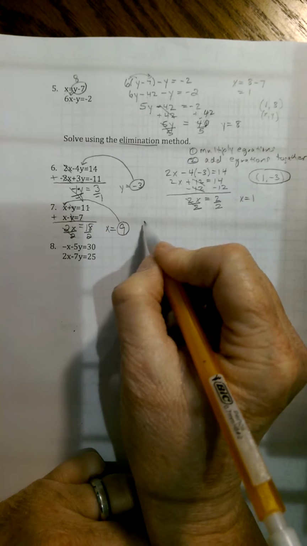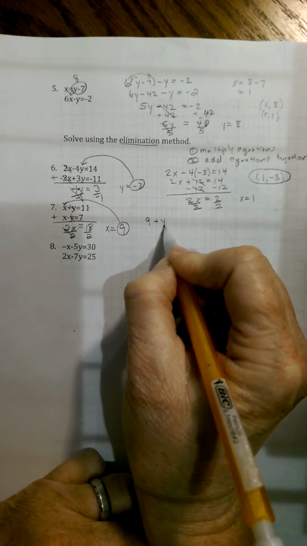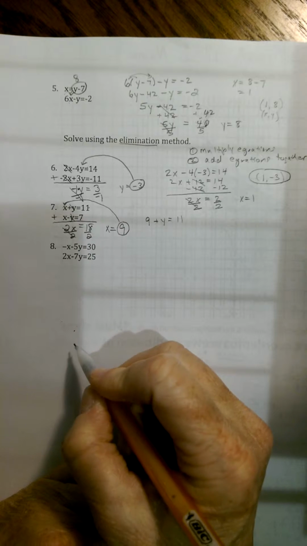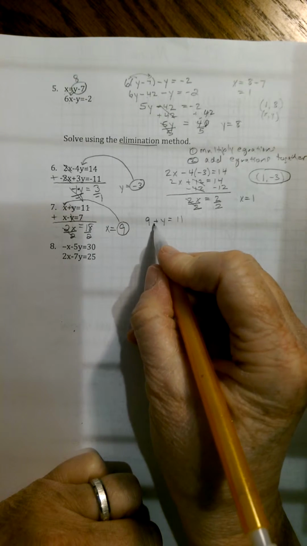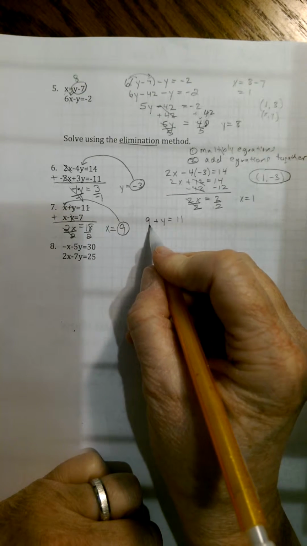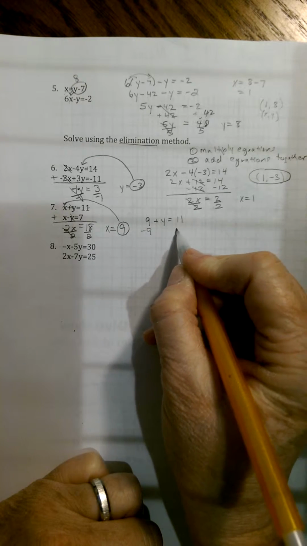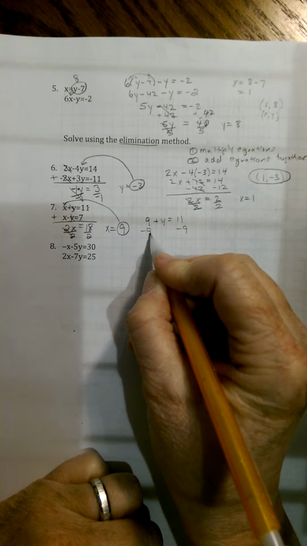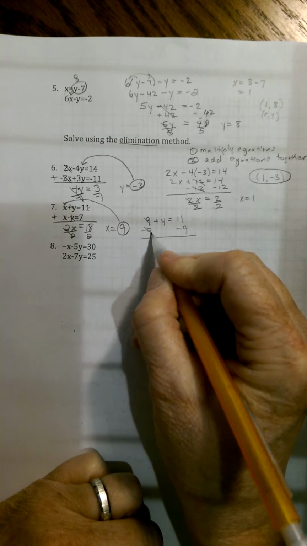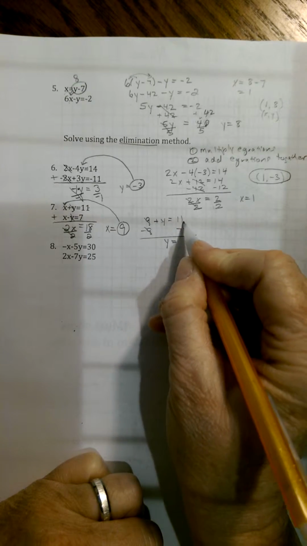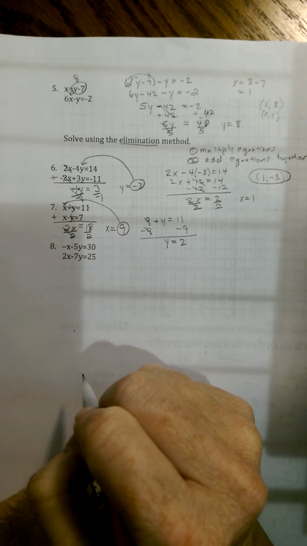And so when I do, I get 9 plus y equals 11. Now I just need to solve for y. So I have to get rid of the 9. Of course, to bring the 9 to the other side of the equals, I have to do the opposite. So since 9 is added to y, I'll subtract it. That'll cancel it out, and I have y equals 11 minus 9, or 2.